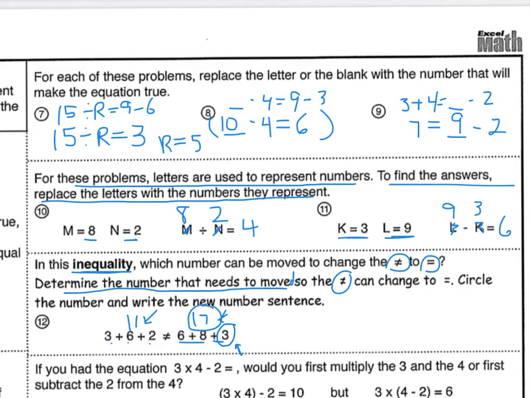This is how you show your work. As 3 plus 6 plus 2. You see that's already there on the left side. And then add the 3 that I'm moving from the other side over to the left side. And then write equals. Now it actually is equal 6 plus 8. Now I want to solve both sides of this equation just to check. And I have to show this down below here. 3 plus 6 is 9. 9 plus 2 is 11. 11 plus 3 is 14. Everybody write a 14 right there. And then write equals. And 6 plus 8 is also 14.